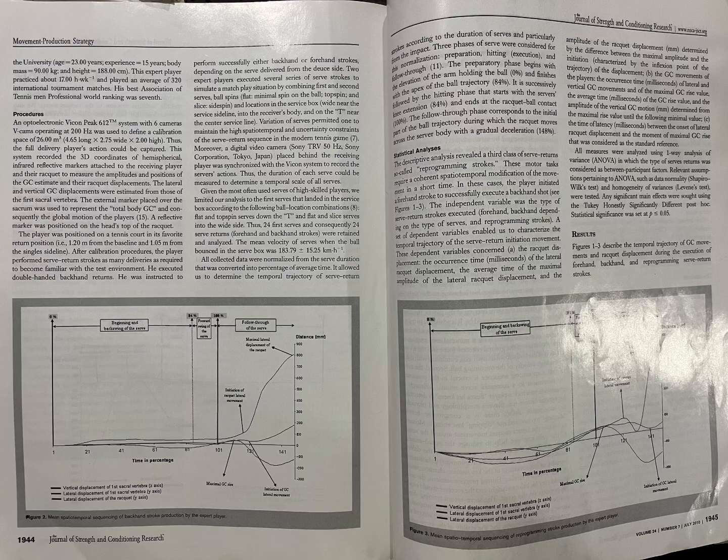The lateral and vertical GC displacements were estimated from those of the first sacral vertebrae. The external marker placed on the sacrum was used to represent the total body GC and consequently the global motion of the player. A reflective marker was positioned on the head's top of the racket. The player was positioned on a tennis court in his favorite return position, i.e. 1.20 meters from the baseline and 1.05 meters from the singles sideline.